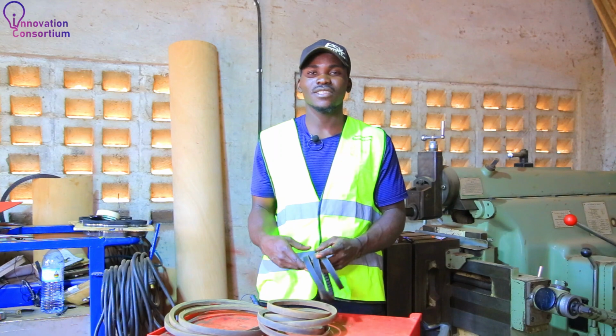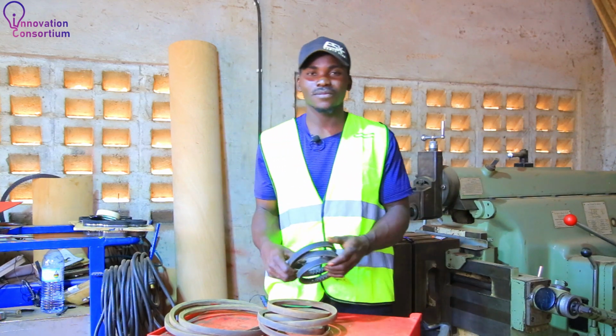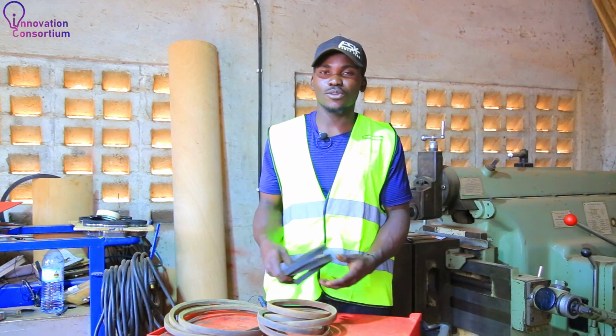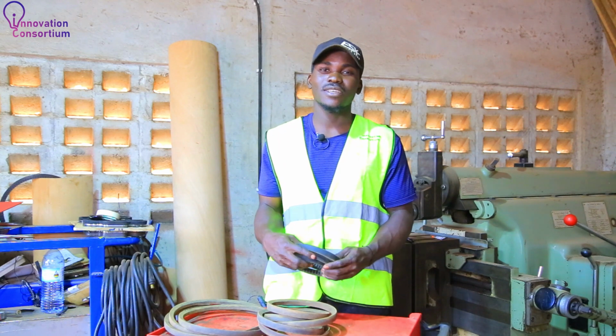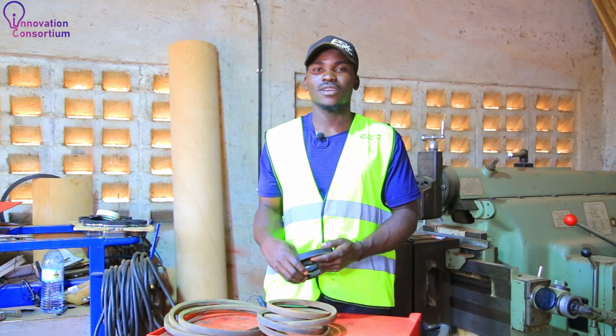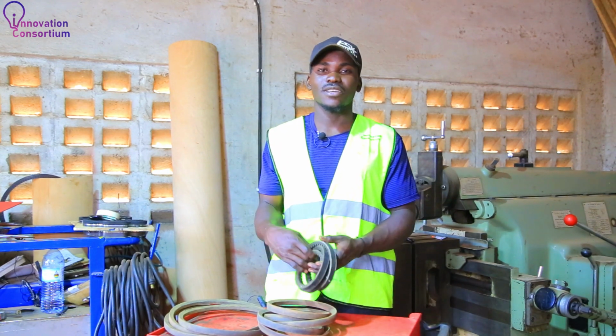And basically the different types of the V-belts. To start with, a V-belt, they are just transmission belts we use to transmit rotary motion in machines.